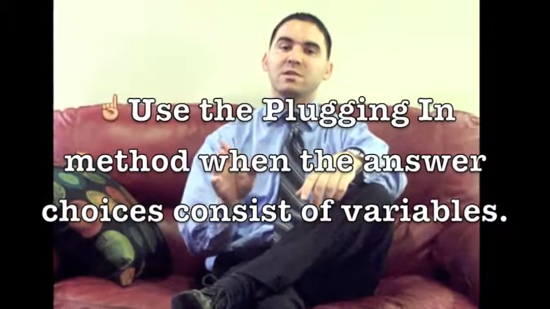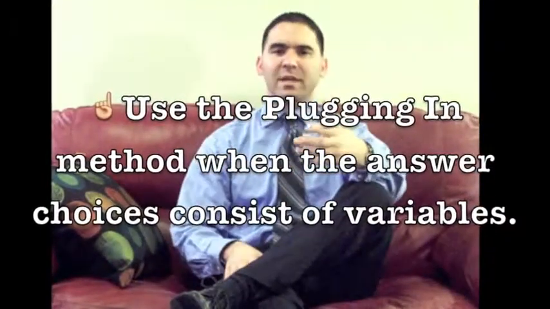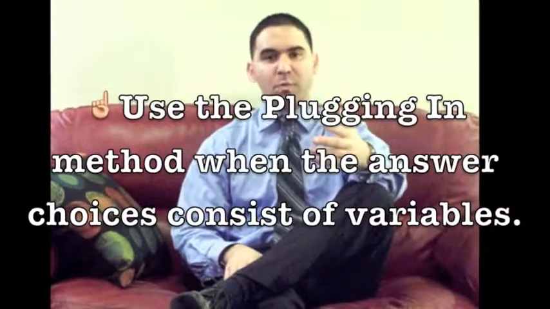Now the plugging in method is a little bit different. That's when the answer choices are not real numbers, but instead they have variables themselves. For instance, one of the answer choices might be 2x plus y, or another one might be 3y minus 4. When you have that, you can't just take one and immediately plug it into the word problem as is, so you have to do something slightly different with it. And here's the key difference.